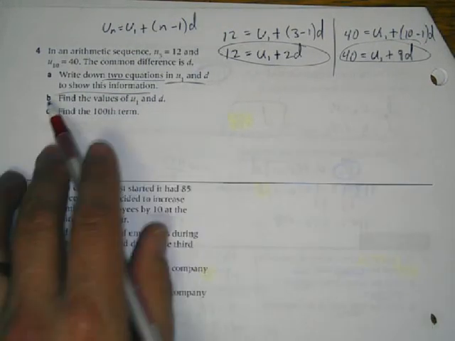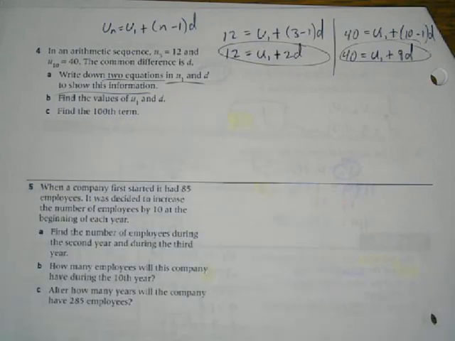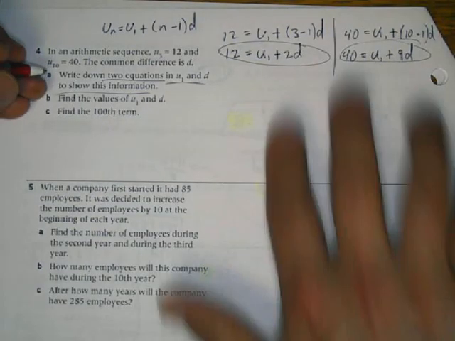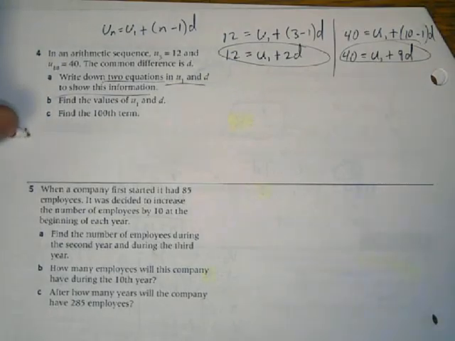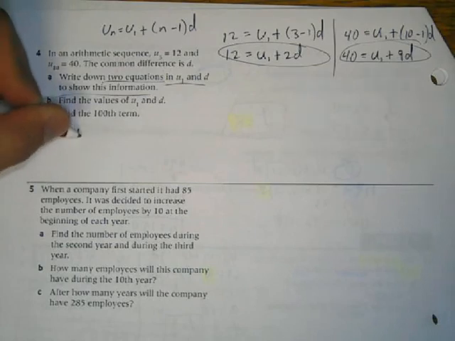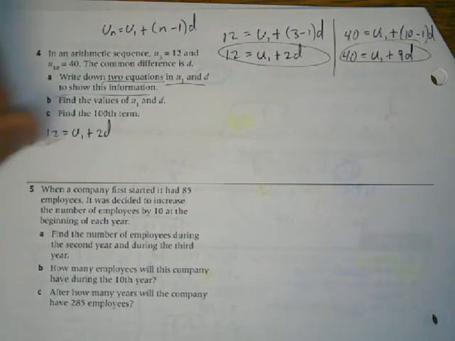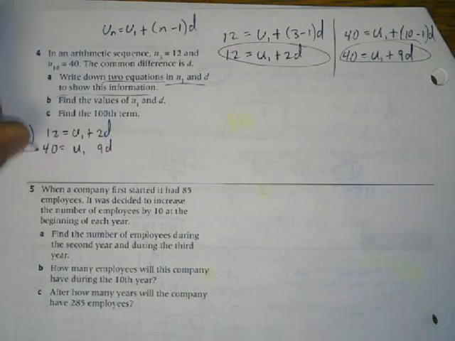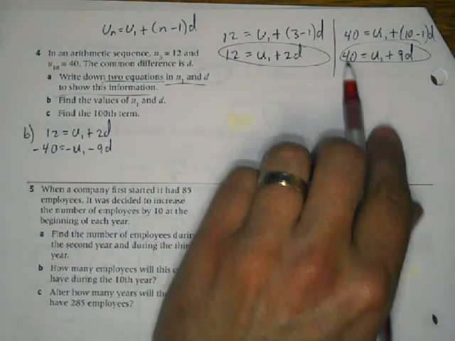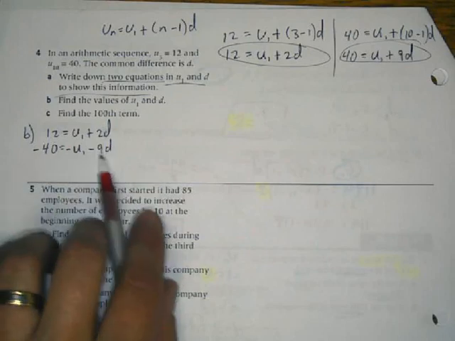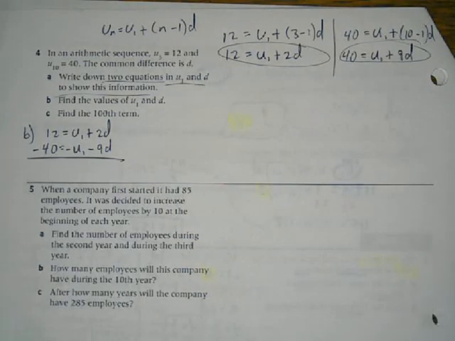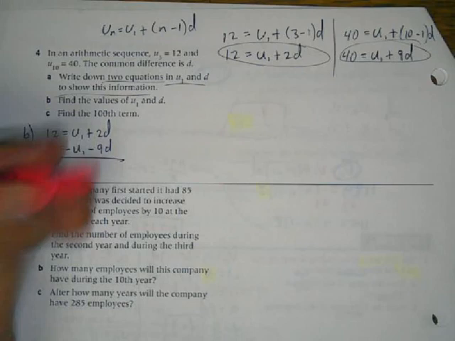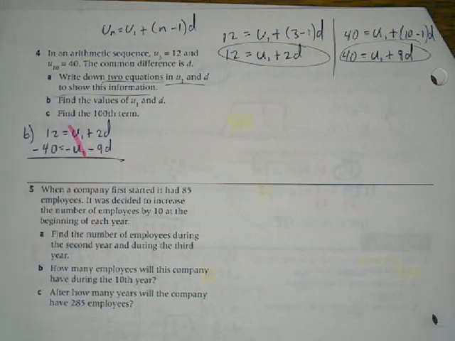Now we need to find the values of u1 and d. So taking those two equations, I'm going to write them out. 12 equals u subscript 1 plus 2d, and 40 equals u subscript 1 plus 9d. And I'm going to subtract these. So subtract 40, subtract that. And the reason I'm doing subtraction is that now I can use elimination, because u subscript 1 minus u subscript 1, that's going to go away.